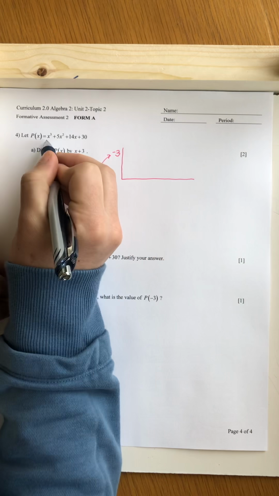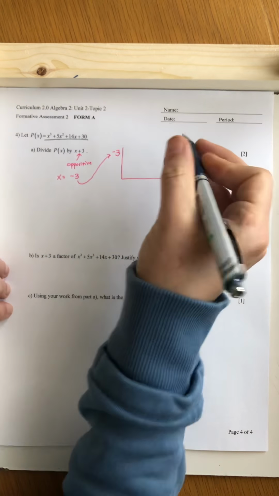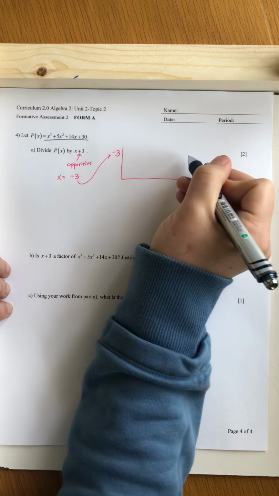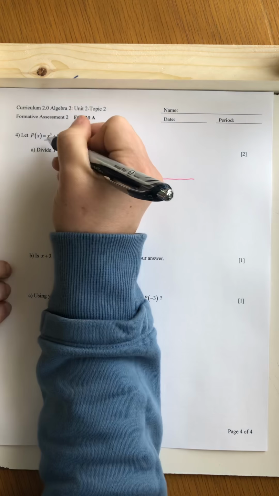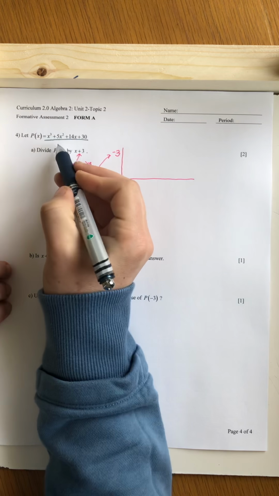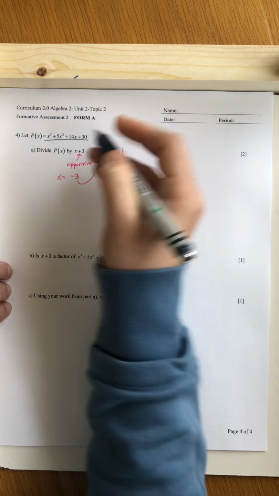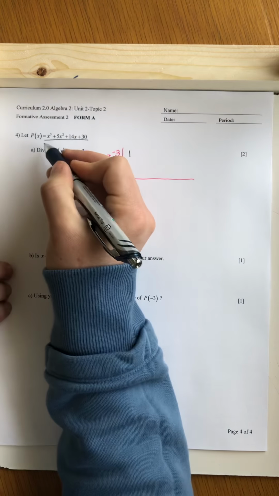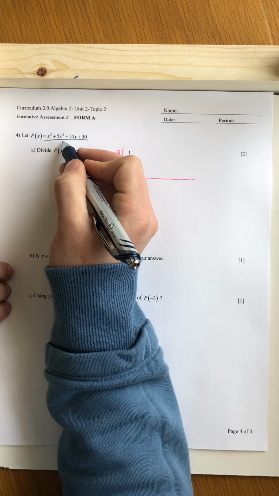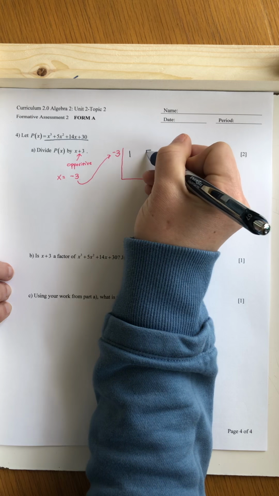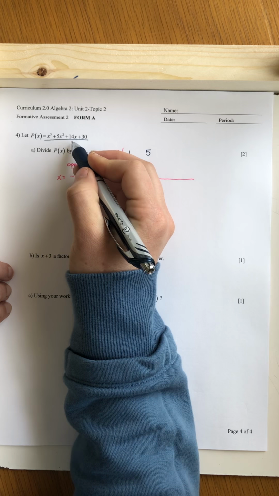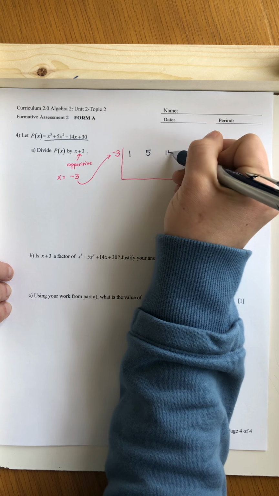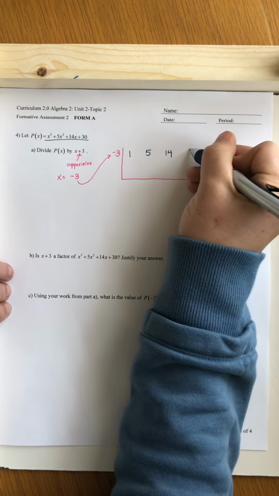Then you take the coefficients of p of x and you line them up inside the little box. So the coefficient of x cubed, there's no number there, so you write a 1. The coefficient of 5x squared is 5. The coefficient of 14x is 14. And then you just have the number 30.